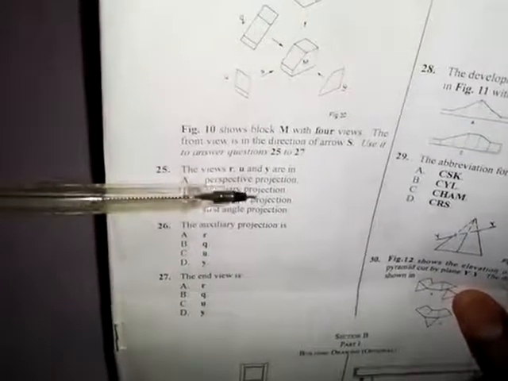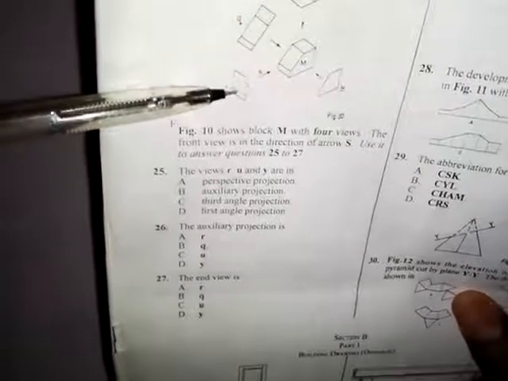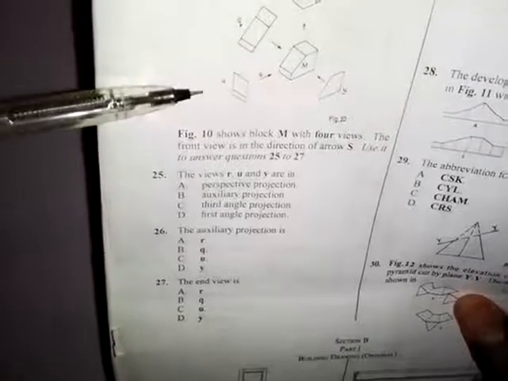Choose the answer here. Option A, perspective projection, is incorrect. Option B, auxiliary projection, is not correct. Option C, third angle projection. Option D, first angle projection. Let's look at it. If this is the plan, and we're looking at the object in this direction, this is the front view of the object, since it is being viewed in this direction. So this is the front view as said in the instruction.